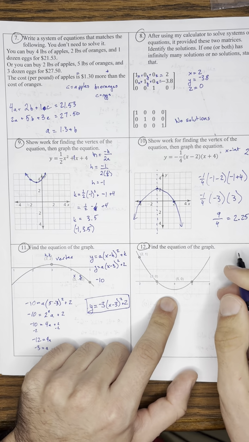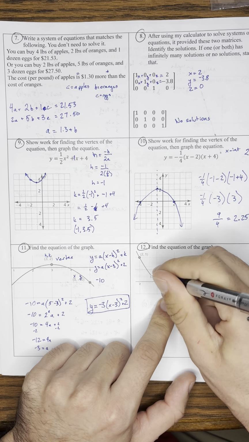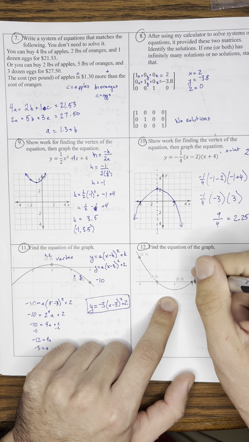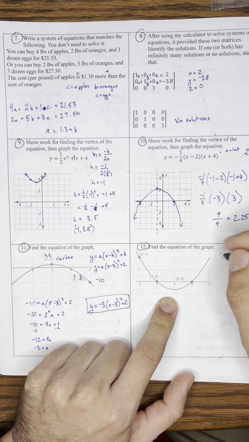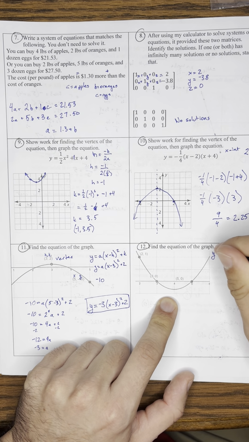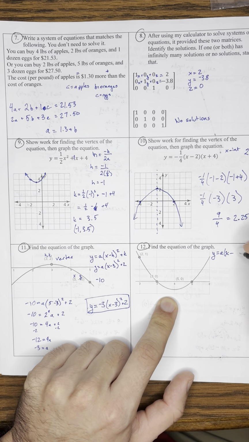And over here, we're given our x-intercepts. So with our x-intercepts, we want to use the form y equals a times x minus p and x minus q.